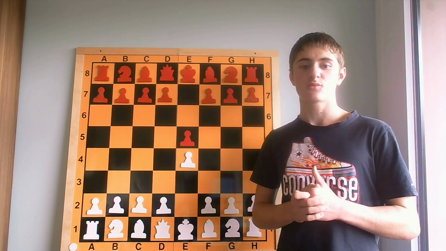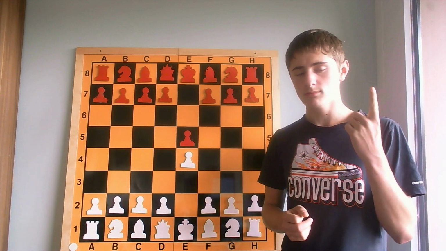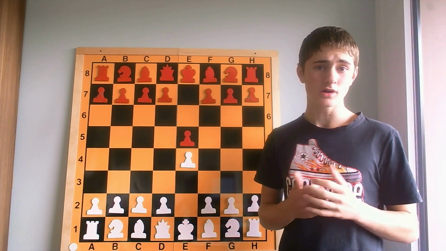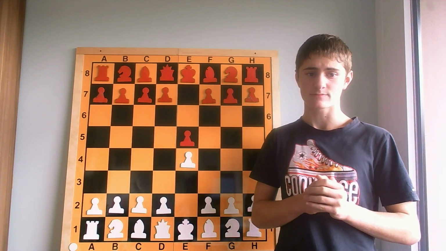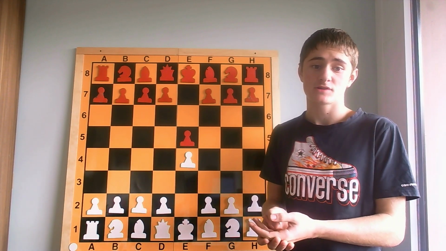And this is again one of the main reasons that show us the beauty of chess. After one move into the game, there can be 400 different positions on the chessboard, because 20 times 20 equals 400.